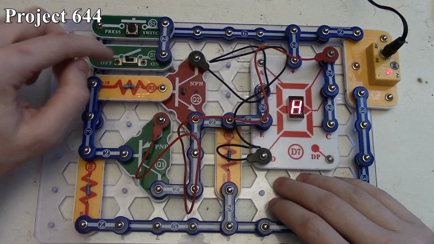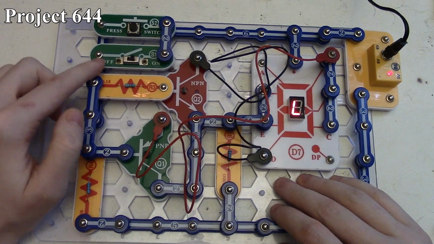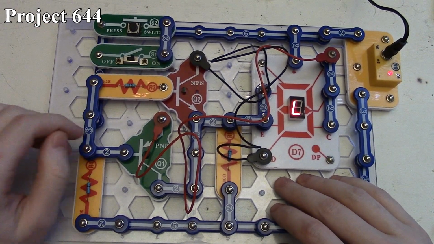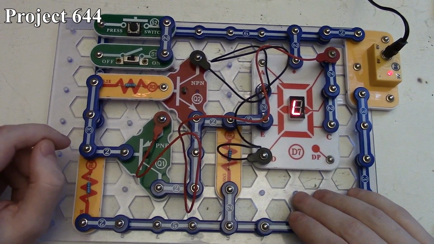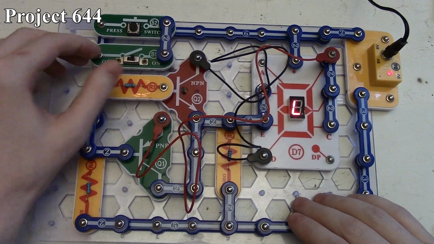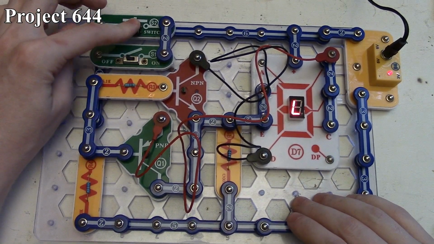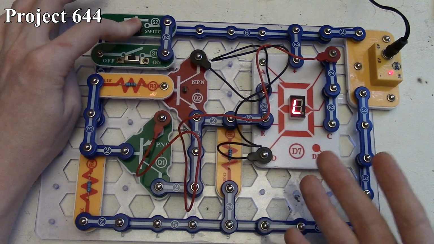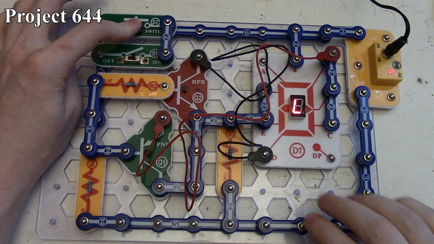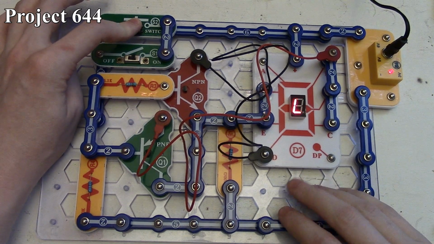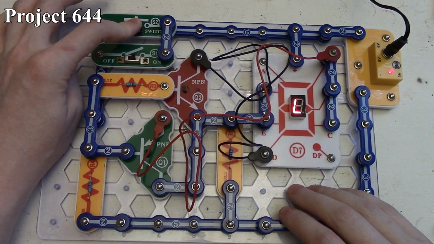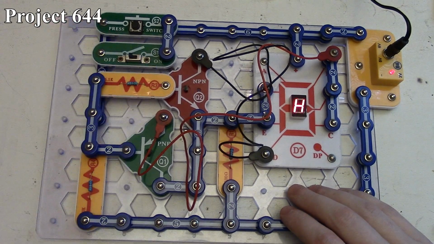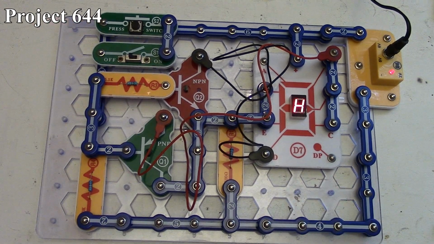So now if we were to turn one of these switches on, like the slide switch for instance, we get a low or false condition on our output. Same thing applies with the press switch, or when we have both of them on, because again it's a NOR, so we're negating the normal output that we would see. So that's how the NOR gate operator works.